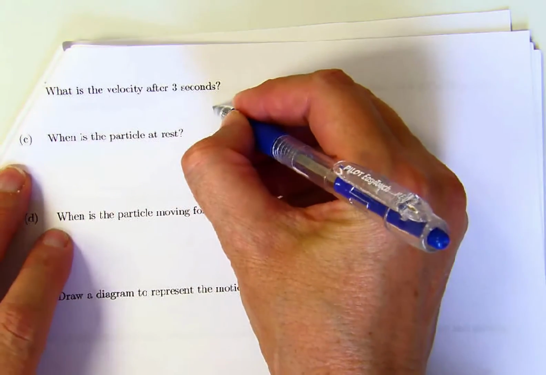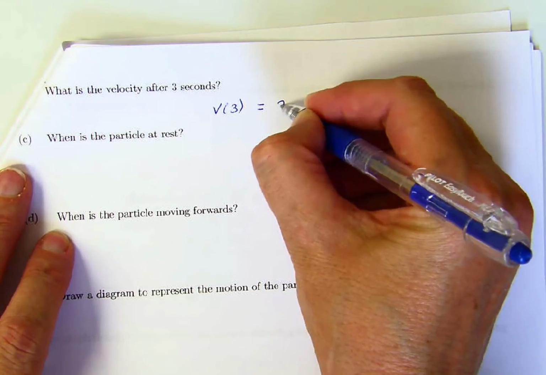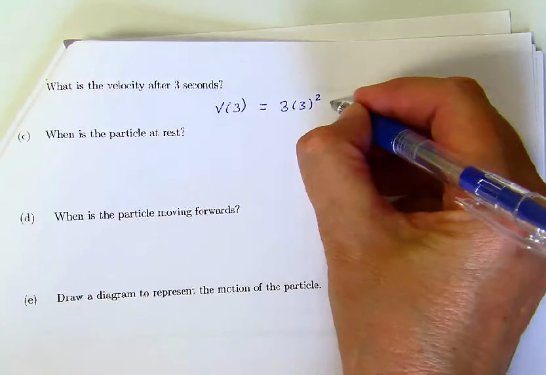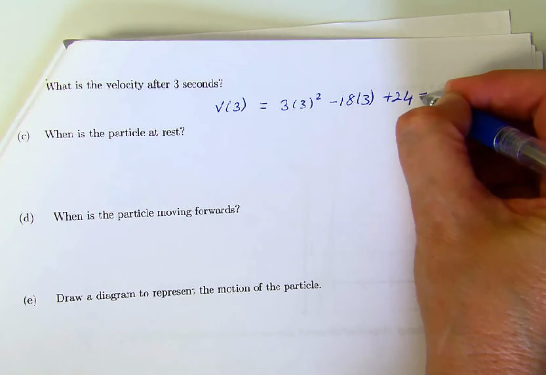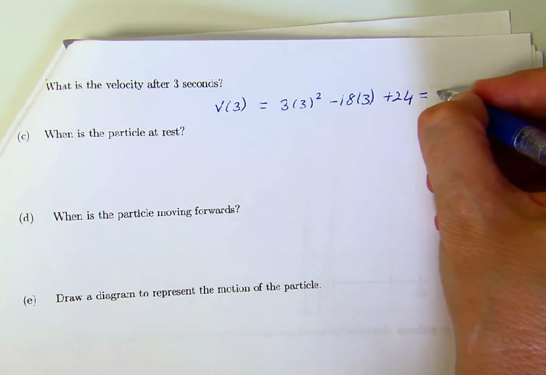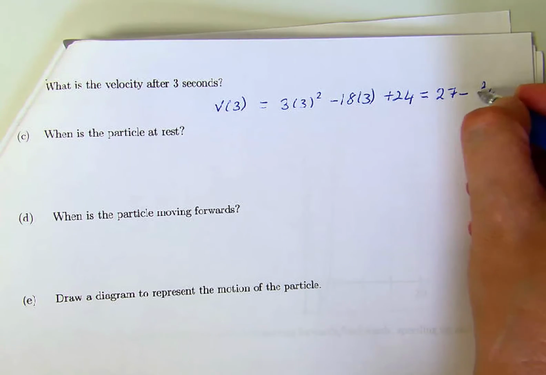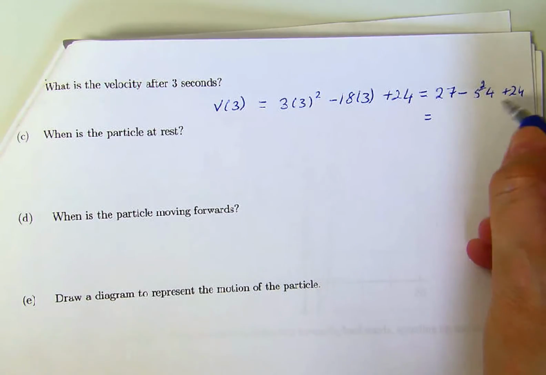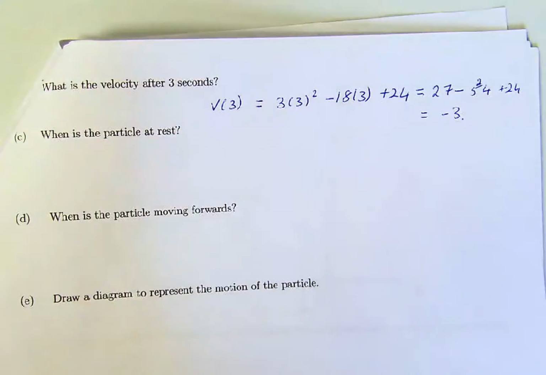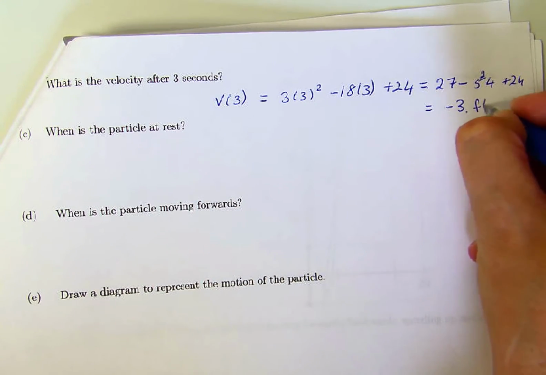Now the velocity after 3 seconds is what I get when I plug in 3, and this is going to be 3 times 3 squared minus 18 times 3 plus 24. And this is equal to 27 minus 54 plus 24, and that's equal to minus 3. So after 3 seconds, this particle is moving backwards at a rate of 3 feet per second.